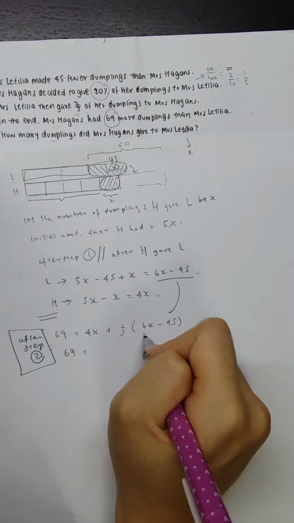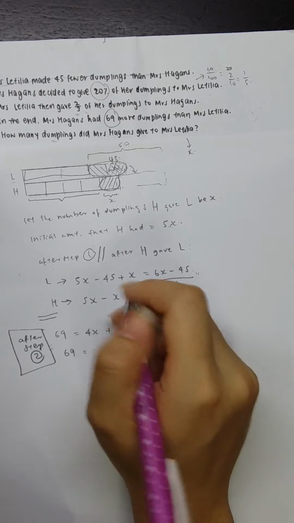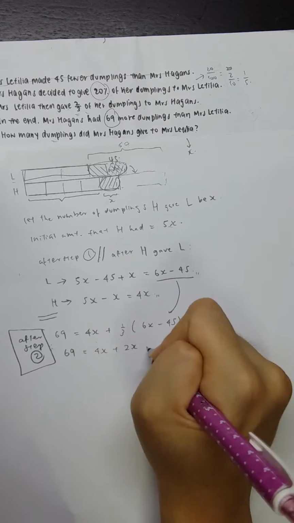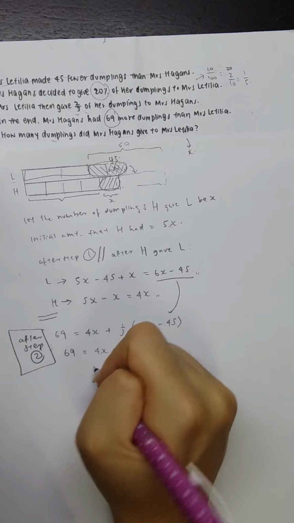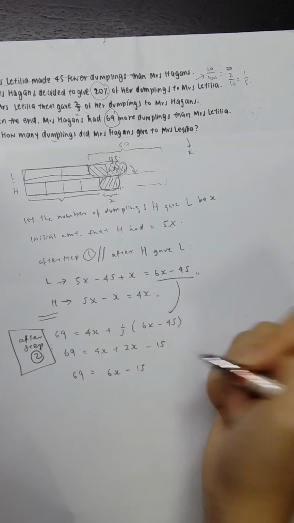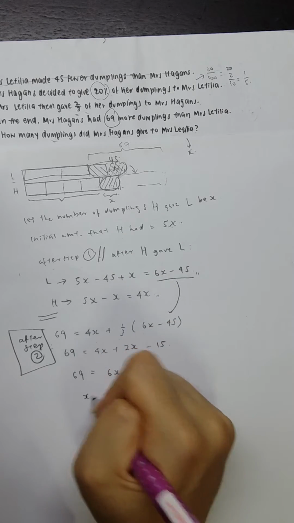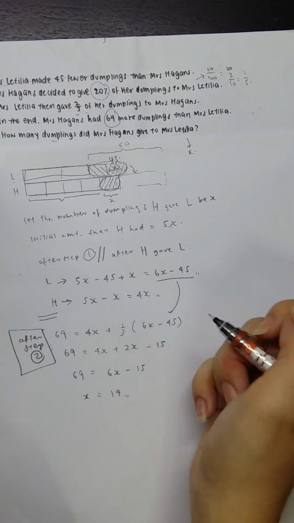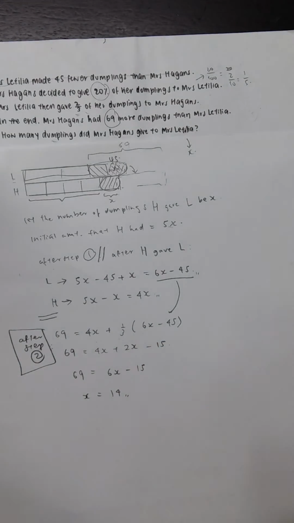we're going to simplify this a bit. 4x, 2x, 15, 6x minus 15, bring it over, do your division, x would hence be 14. And there we go.